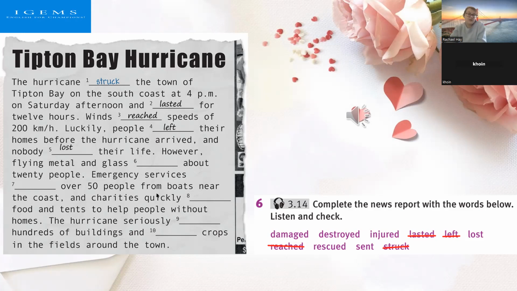However, flying metal and glass, something about 20 people. Injured. Good. Emergency services, something over 50 people.